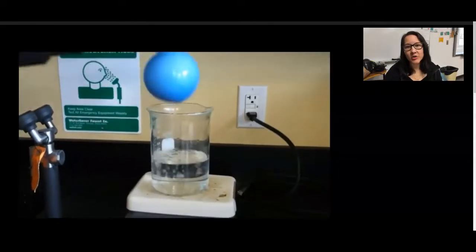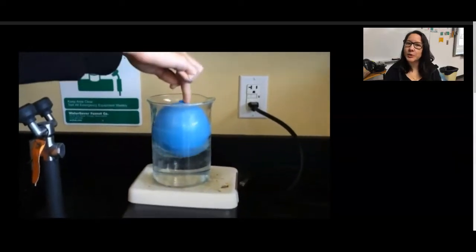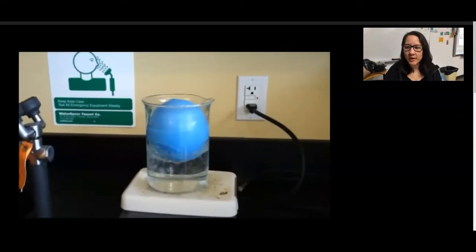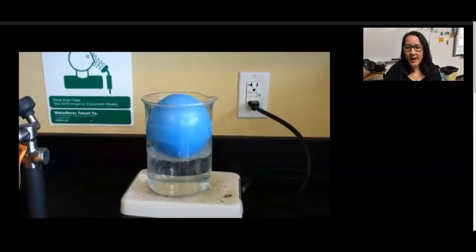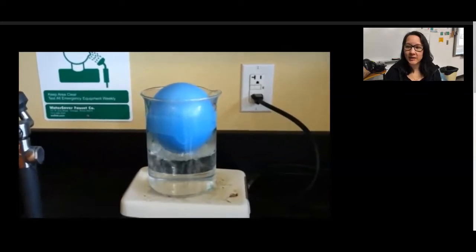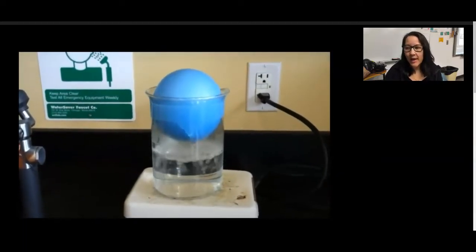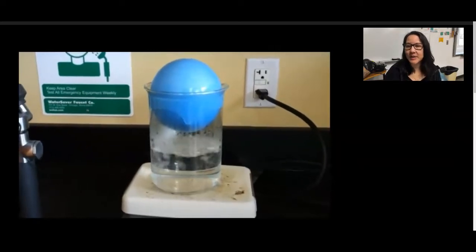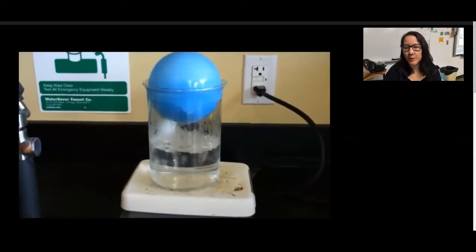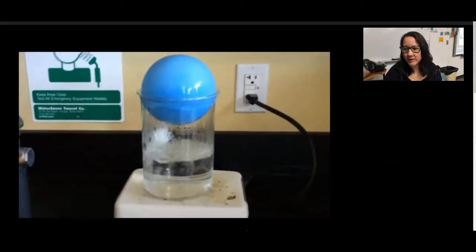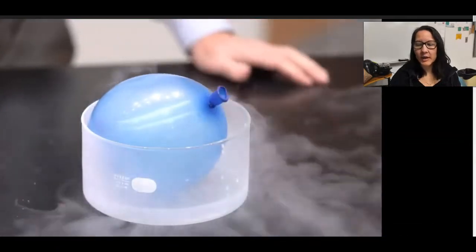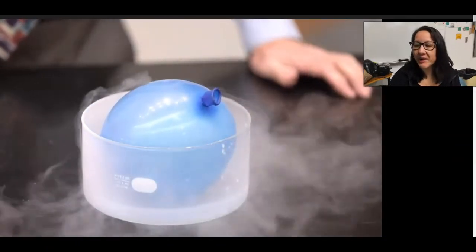So in this demonstration, we have boiling water. They're going to place a balloon in the boiling water, and as you watch the balloon, you're going to notice that the gases inside begin to expand. The volume is increasing while the temperature is increasing. And the pressure is remaining constant because your container is flexible, and so the pressure is not a factor in this demonstration. Here's a similar demonstration, but opposite.